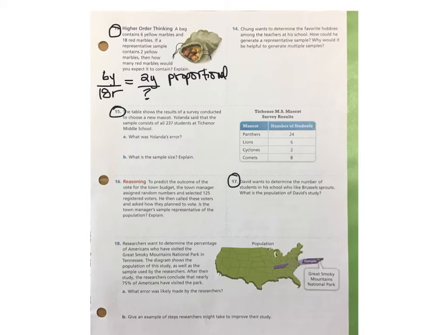So 6 yellow out of 18 red is the same as 2 yellow out of how many red? In this case, the answer would be 6 red marbles is what we should expect. Because this is a representative sample, it represents the entire population. In other words, all the items in the bag.